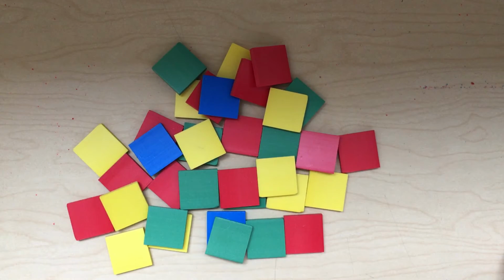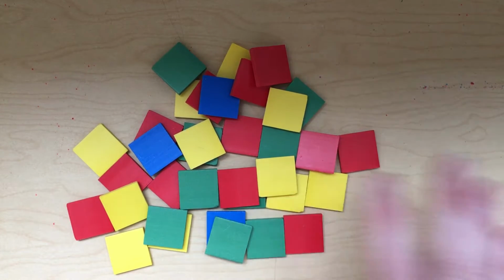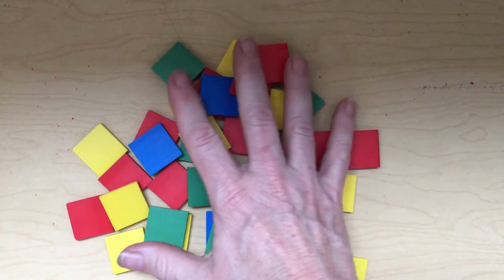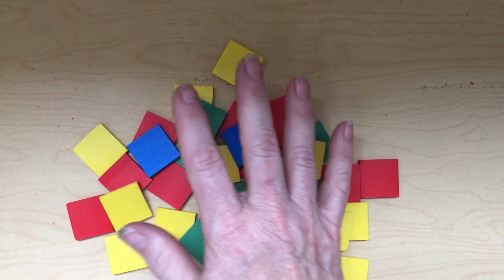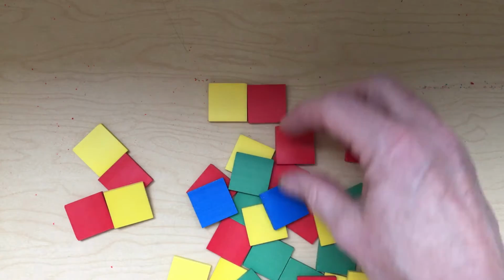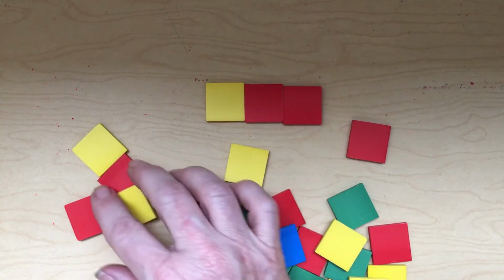Hello, boys and girls. Today we are going to continue what we did on Friday. If you remember, on Friday we used these square tiles and we made different arrays. So I'm going to show you what we did, just to remind you. So we took 12 square tiles and we made different arrays.